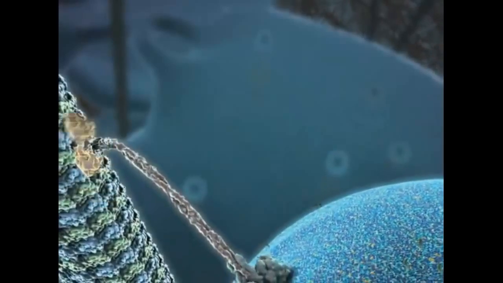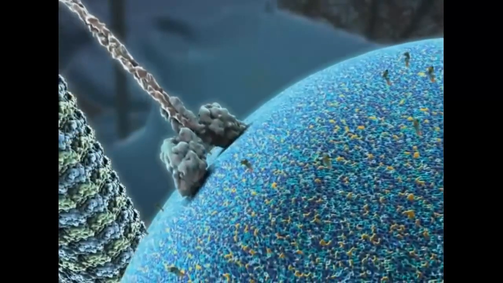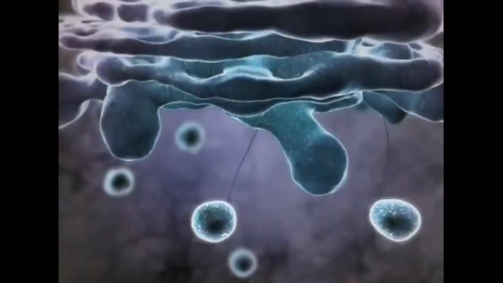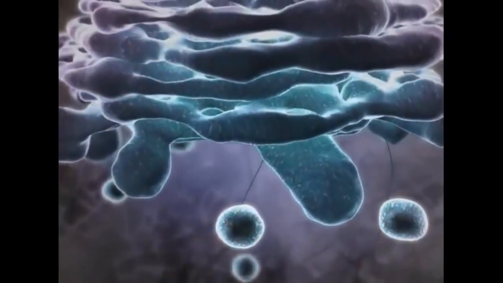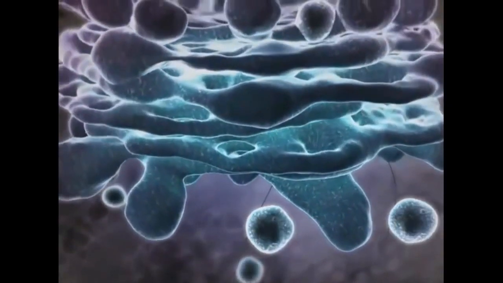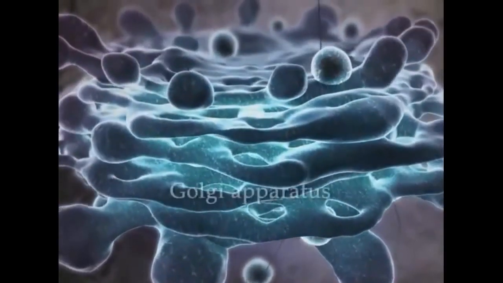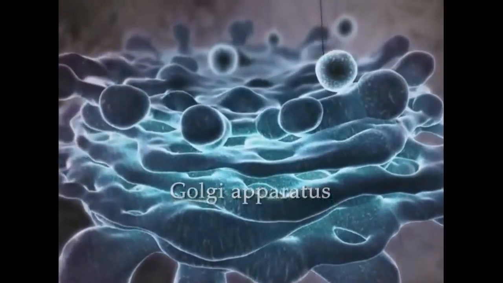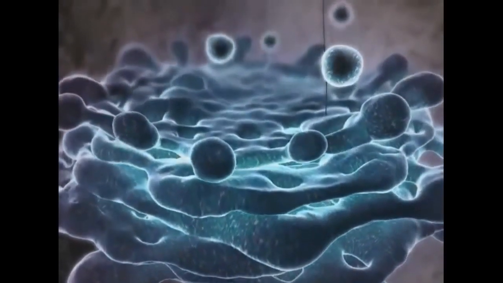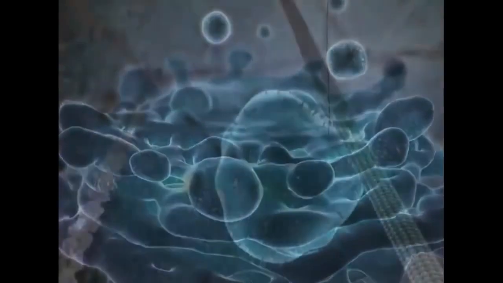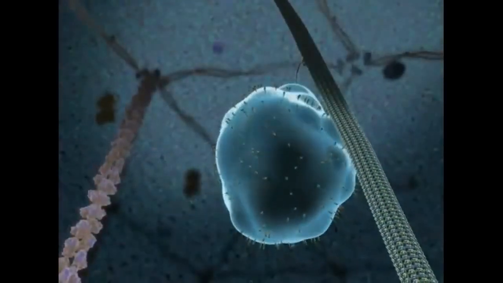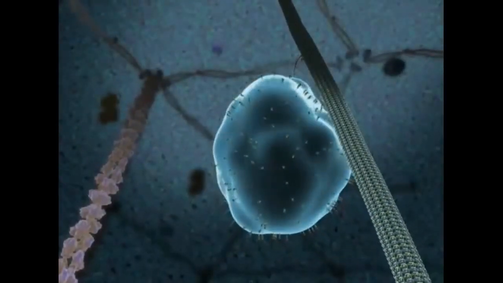Proteins are transported from the endoplasmic reticulum to the Golgi apparatus by vesicles traveling along the microtubules. Protein glycosylation, initiated in the endoplasmic reticulum, is completed inside the lumen of the Golgi apparatus. Fully glycosylated proteins are transported from the Golgi apparatus to the plasma membrane.